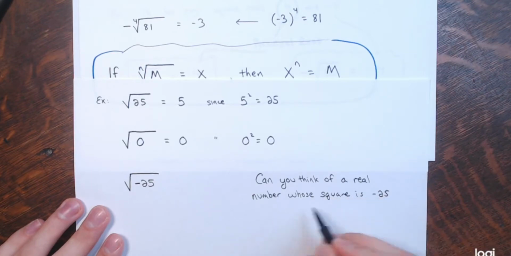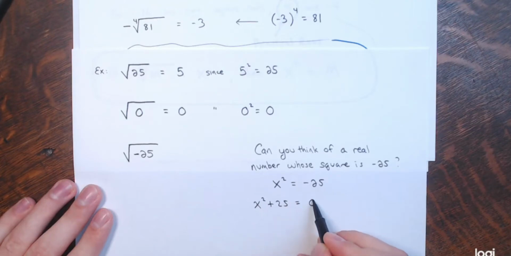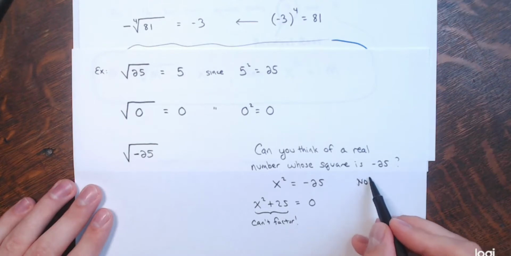Meaning, can you solve this equation? x squared equals negative 25. Well, if I were to solve this like I normally do, x squared plus 25 equals 0, where I take everything to one side, 0 on the other, this can't factor. This is a sum of squares. So the answer to this question is no.